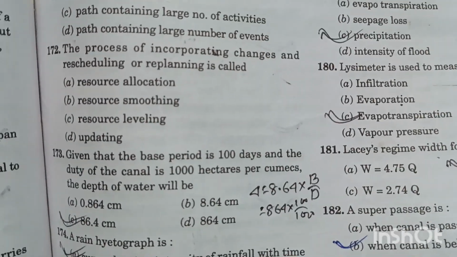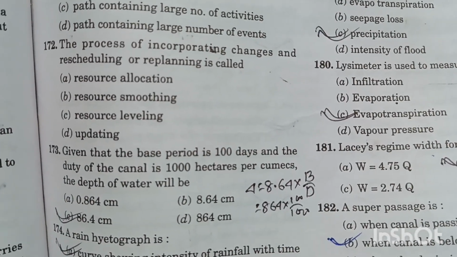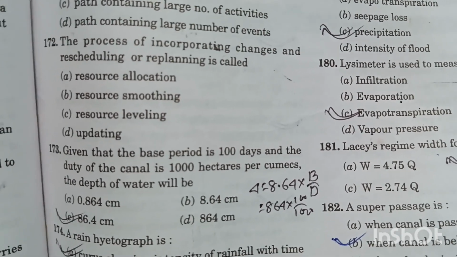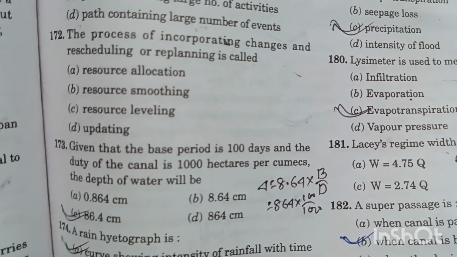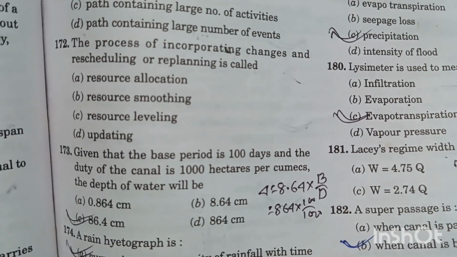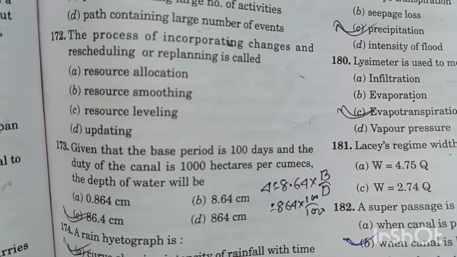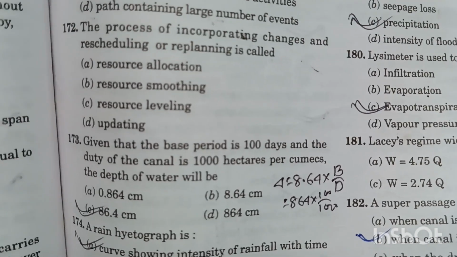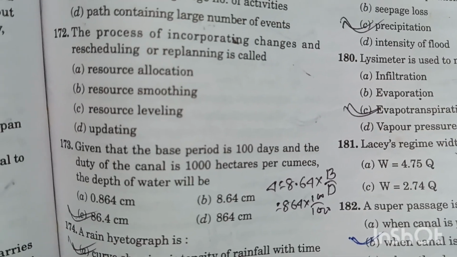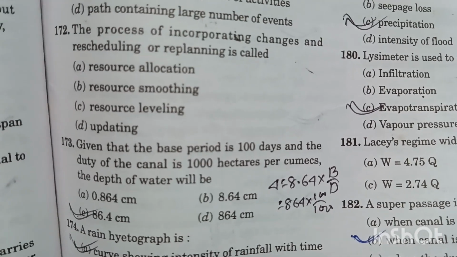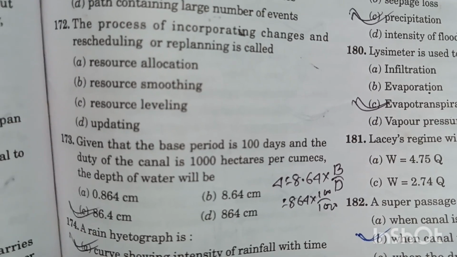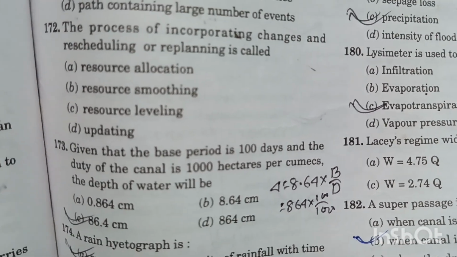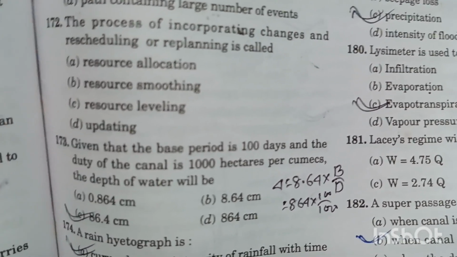Question number 173. Given that the base period is 100 days and the duty of the canal is 1000 hectares per cumec, the depth of water will be. We know the formula delta equals 8.64 B by D, where B is the base period in days, capital D is the duty of water in hectares per cumec, and delta is the depth of water in meters. If we put the values in the equation and calculate, the value will be equal to 86.4 centimeters. Option C is the right answer.